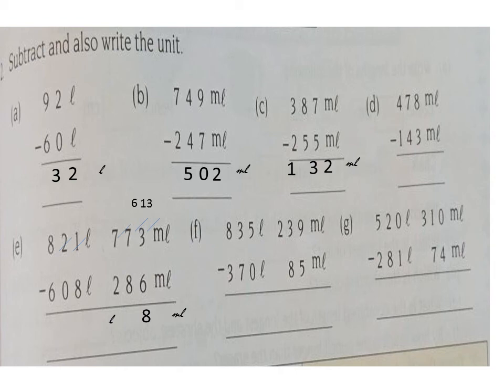Leave 6 fingers and take away 8. Is it possible? No. What you have to do? Go borrow from 7. 7 becomes 6 and it is giving 1. It becomes 16. After 8, 9, 10, 11, 12, 13, 14, 15, 16. Yeah, it is 8. So 6 minus 2 it is 4. So it is 487 milliliter.